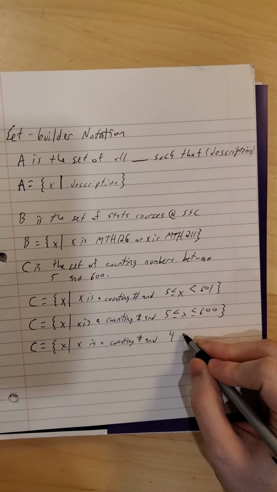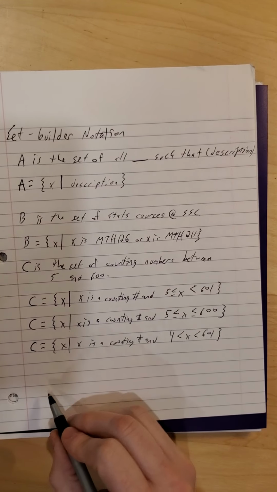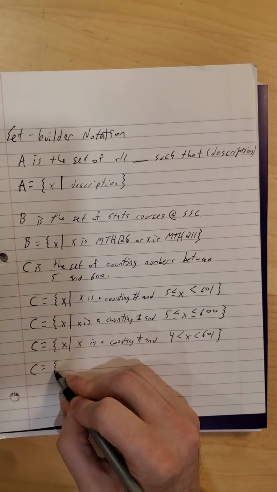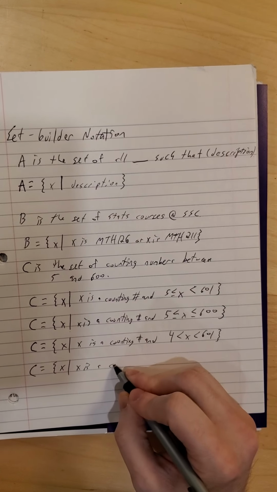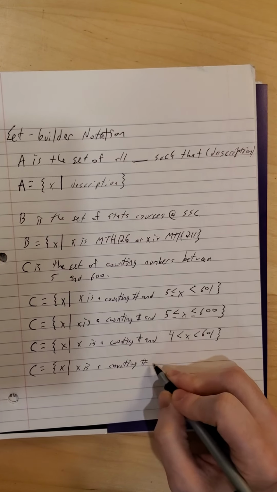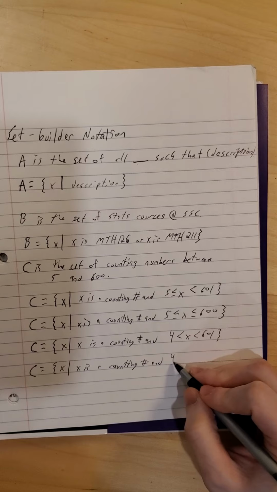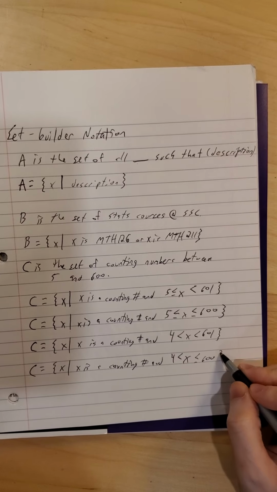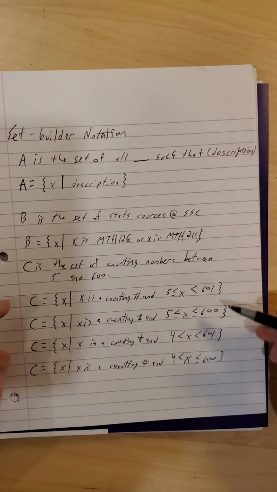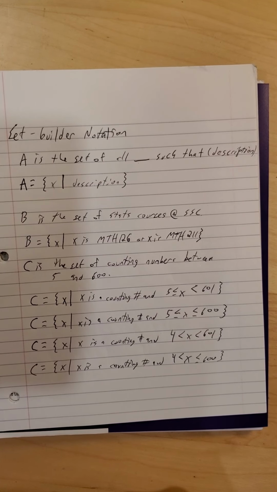And we could have done the 4. 4 is less than x, less than 601. I believe I actually described that one when I was talking about the other forms. And our last one, set of all x such that x is a counting number, and let's see, we have 4 is less than x, which is less than or equal to 600. So any of these 4 would be a set builder notation of set C. I just wanted you to get a little bit of practice in trying to show that.